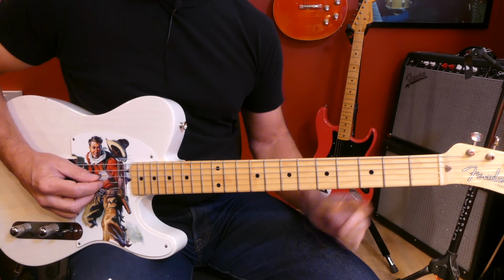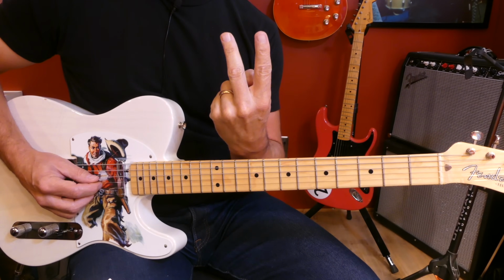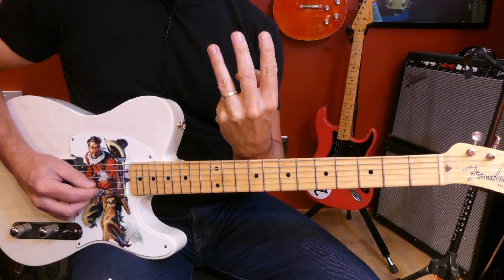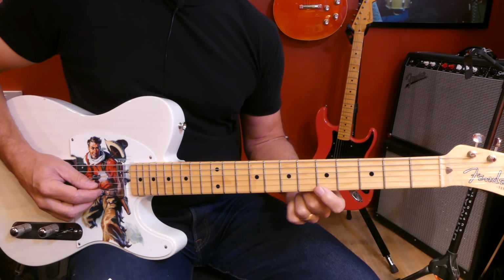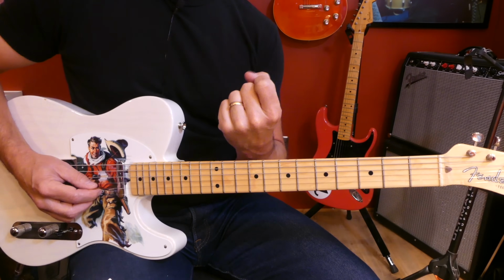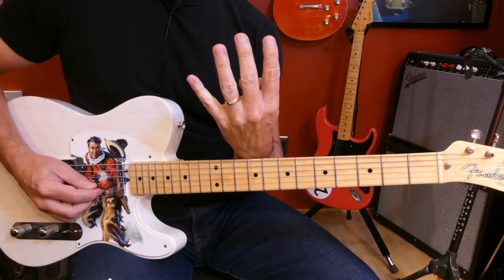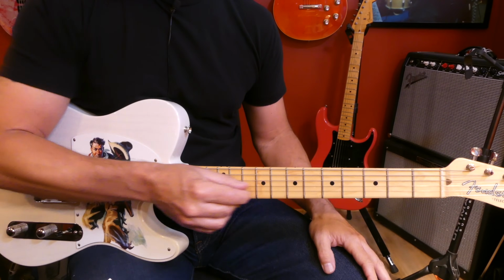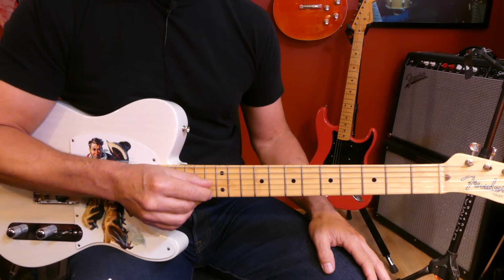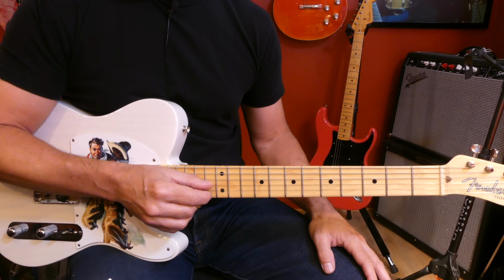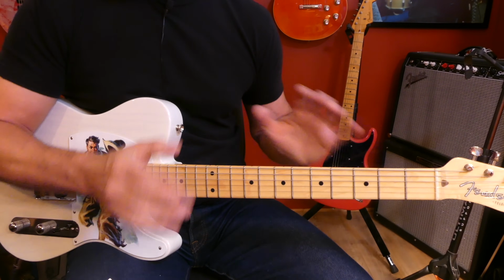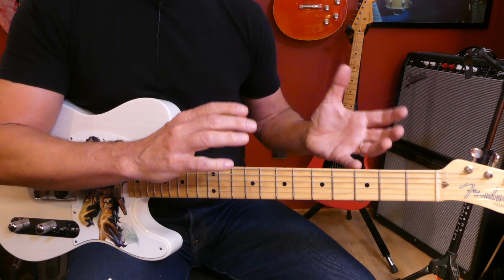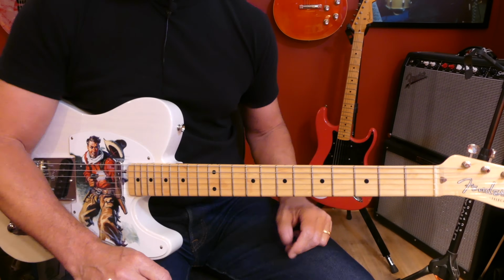G to B. G, A, B. That's a major third. And now back to the B string, B to E, B, C, D, E. B to E, we're back to perfect fourth. So it's just that B and G string, the relationship between the G and the B string, that is sort of like the stumbling block, the speed bump, what's going on? It was a compromise, so we got to pay for it in some way.